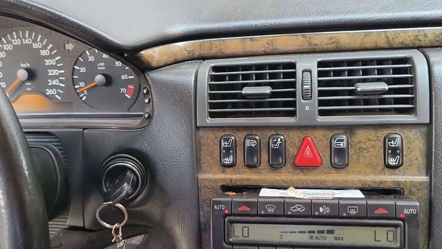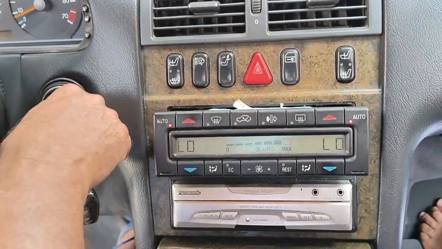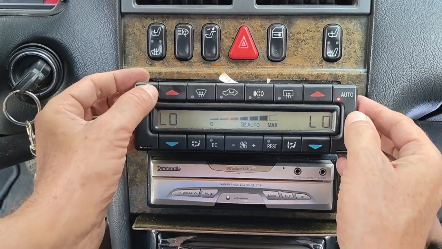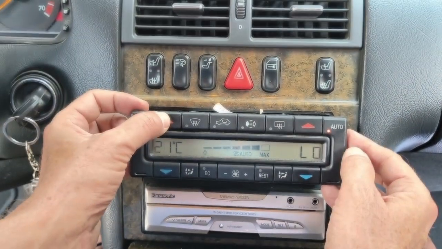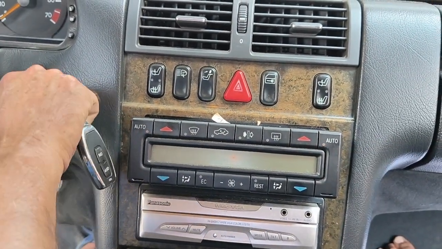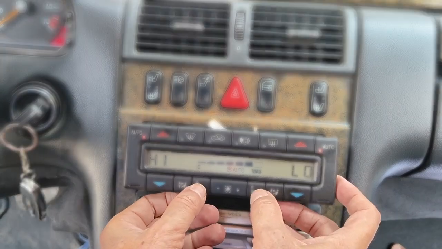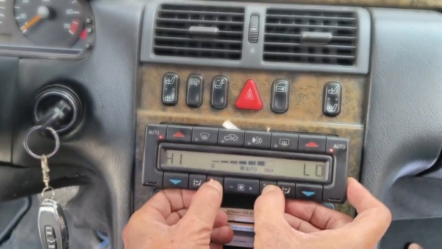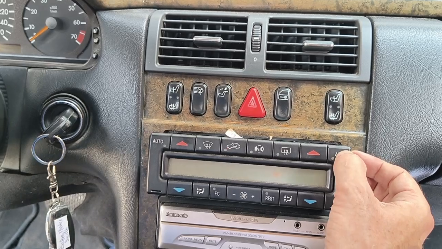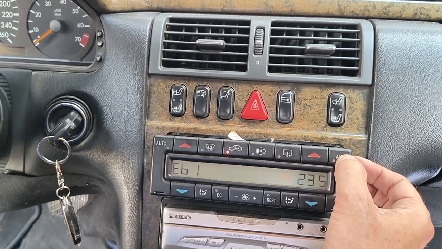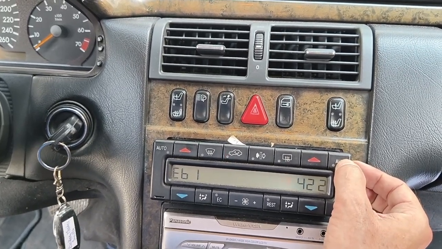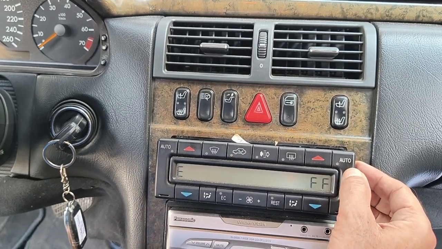I will now perhaps check the error code one more time, just to see what kind of error code we are getting. We have to put this on high, we have to put this on low, and then we will check the error code. If you're getting some error code this time, yeah, one error code only, which is 235. Oh, one more, 422. 235, 422.